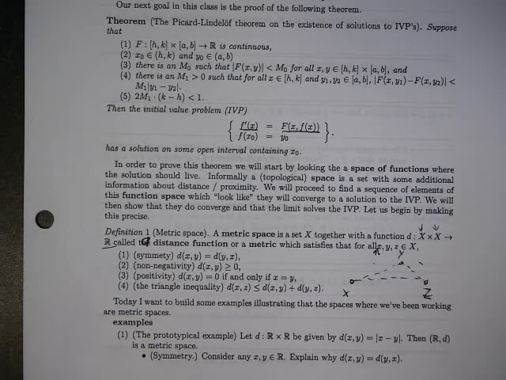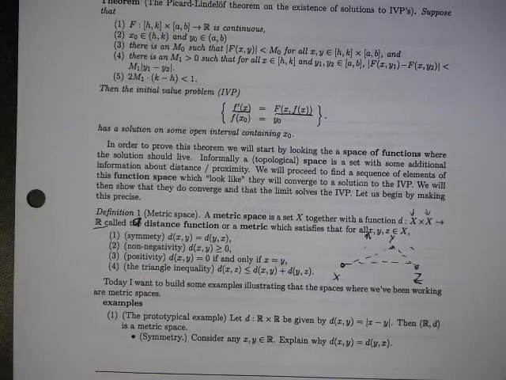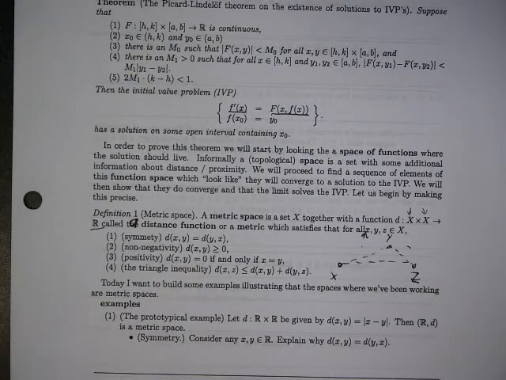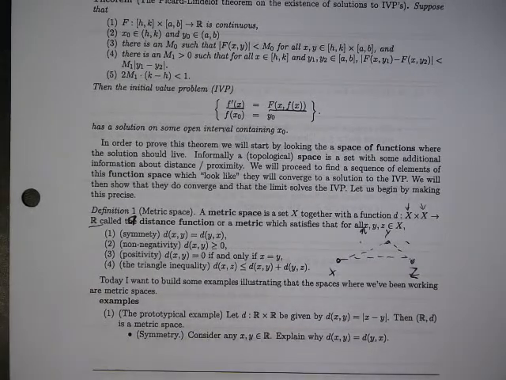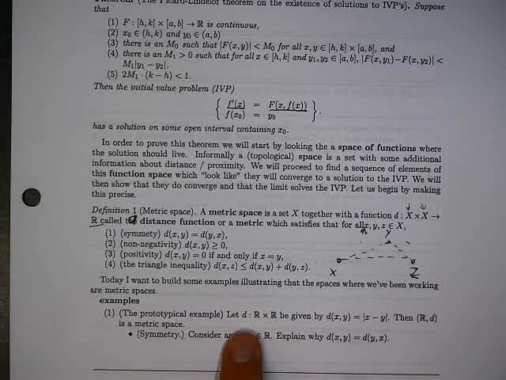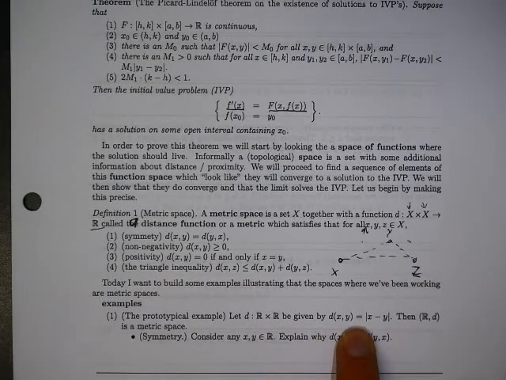So here's the content of today. We have this abstract object called a metric space. We should probably actually verify that some things are metric spaces. So let's just list some. Here's the prototypical example. Metric spaces are supposed to be places where you can do analysis, and here's one place where we can do real analysis, the real line. The real line is a metric space where you measure distance by taking the absolute value of the difference. That seems reasonable, right?